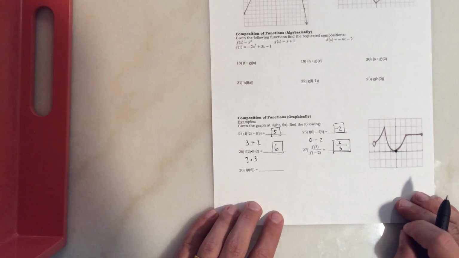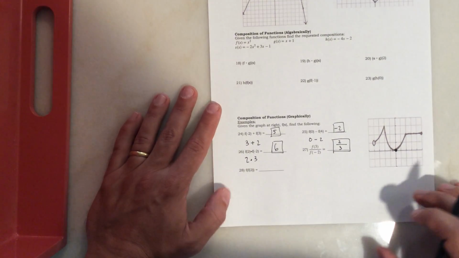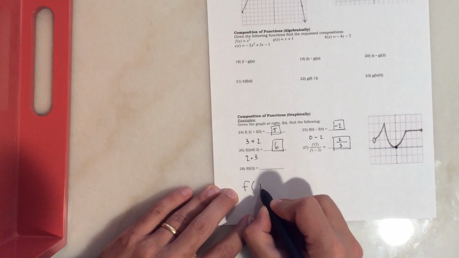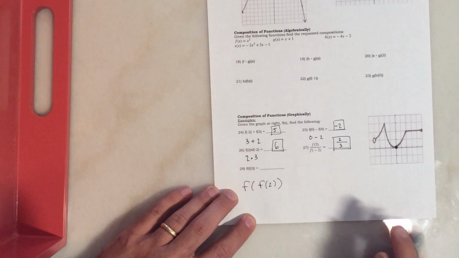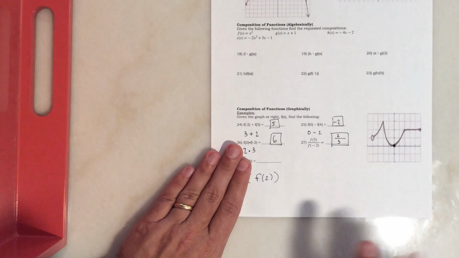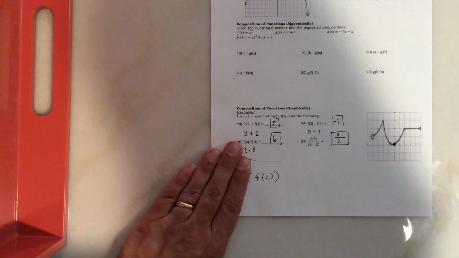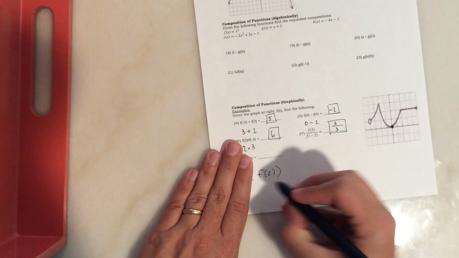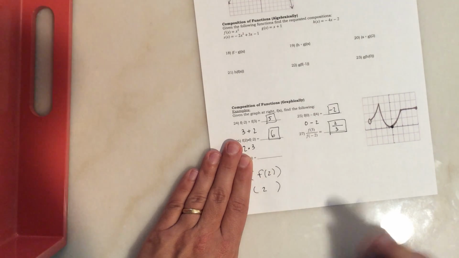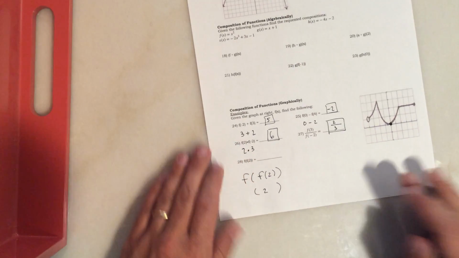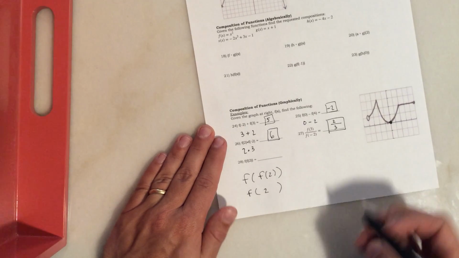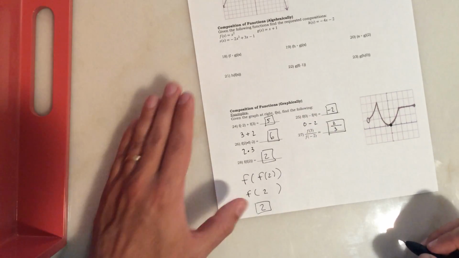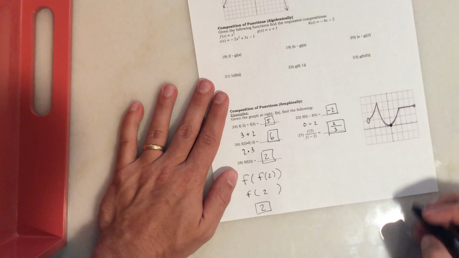Pretty easy. And then finally, what is f of f of 2? So just writing it bigger, what's f of f of 2? So I'm going to start on the inside first and just figure out what's f of 2. If I find what f of 2 is, so when x is 2, y is 2. So f of 2 is 2, and then I'm going to evaluate that again, f of 2, and then f of 2 is again 2. So there we go.